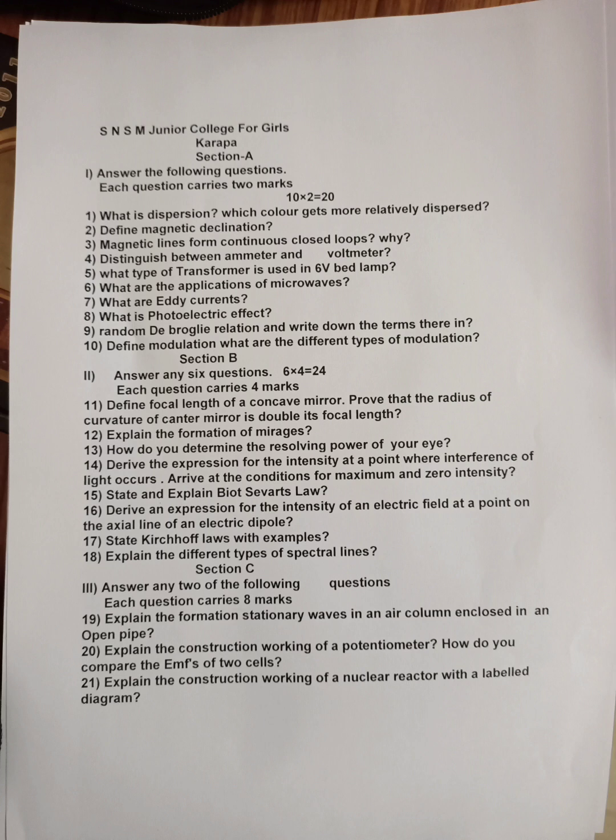1. What is dispersion? Which color gets more relatively dispersed? 2. Define magnetic declination. 3. Magnetic lines form continuous closed loops. Why? 4. Distinguish between ammeter and voltmeter. 5. What type of transformer is used in a 6 volts bed lamp?